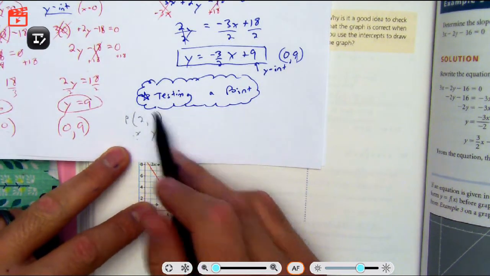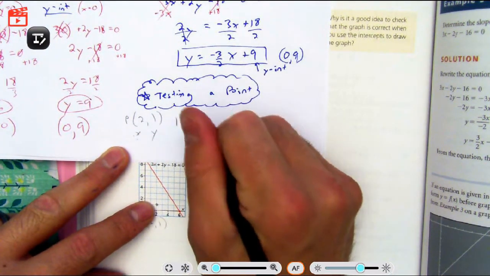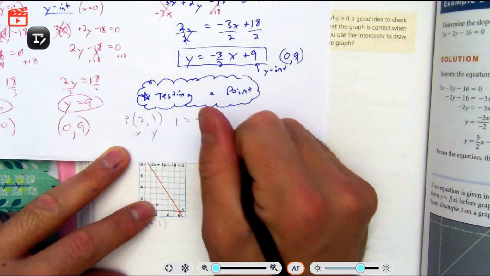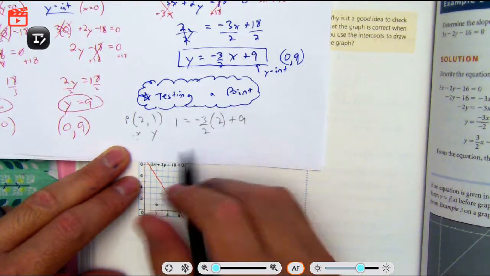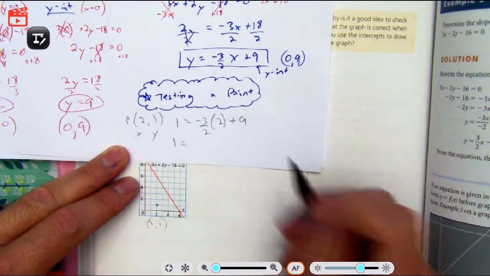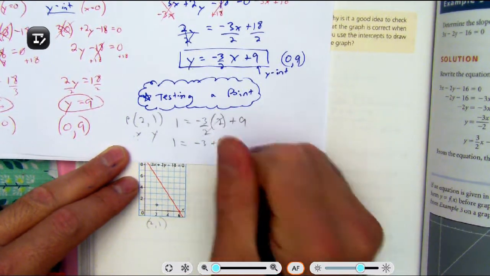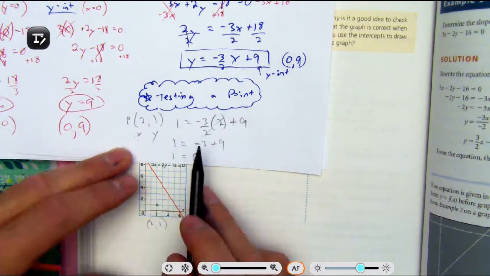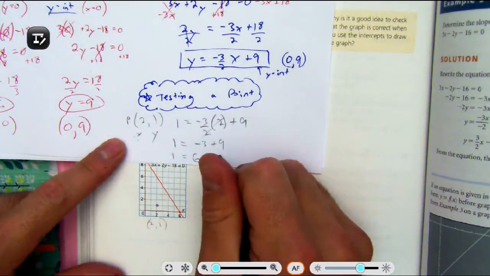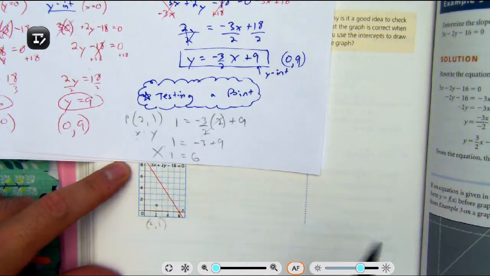Now watch what happens when we substitute that in there. So 1 goes in for the y, equals negative 3 over 2. 2 goes in for the x. And we're just going to solve the right-hand side and left-hand side. Nothing to solve on the left. But when you multiply this, the 2's cancel out. So negative 3 plus 9. You get 1 equals 6. The left-hand side does not match the right-hand side. This point is clearly not on our graph, but we already knew that.